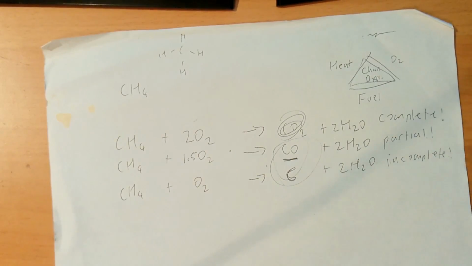I can do a video on a bit more detail on the actual reaction mechanisms involved in fire if people are interested in that.